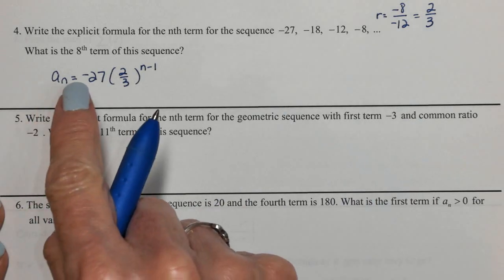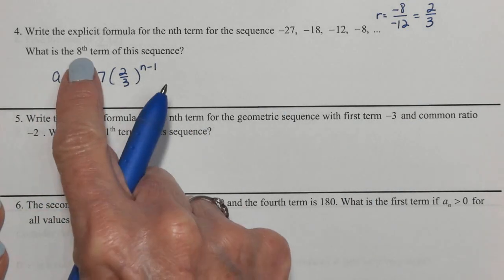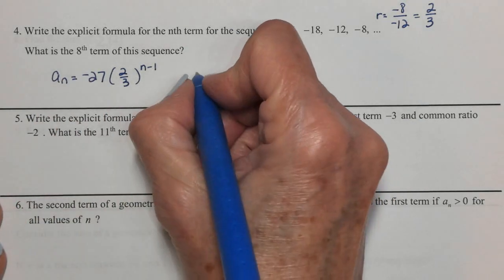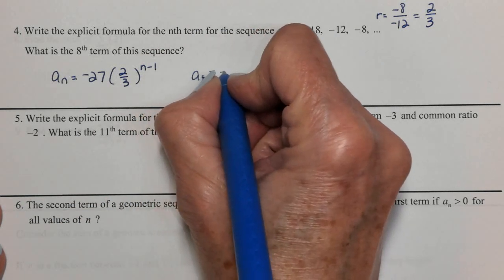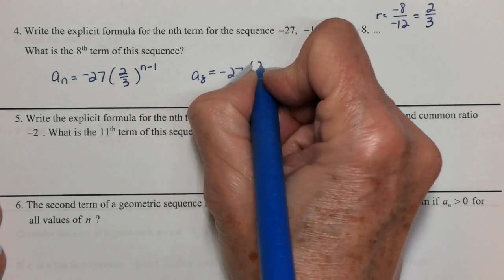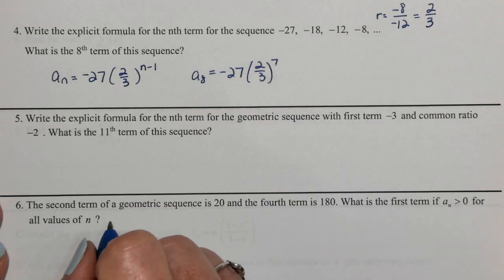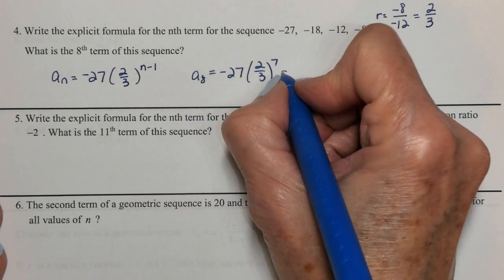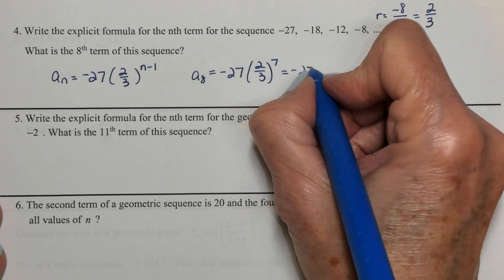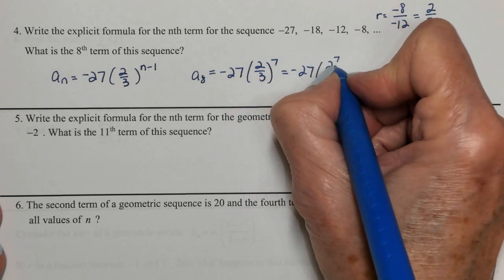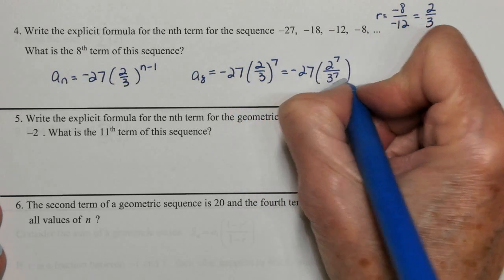Okay, so this is my formula to find any term. They asked me to find the 8th term, so I'm going to put 8 in for n. My power will be a 7 there. So this is negative 27 times 2 to the 7 over 3 to the 7.